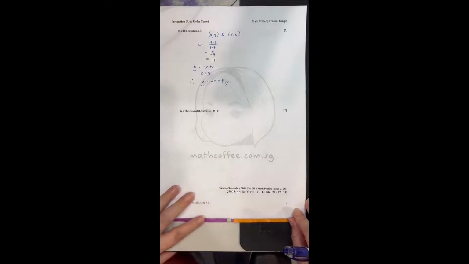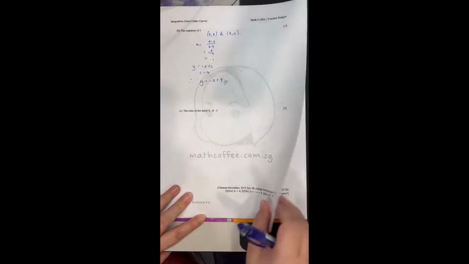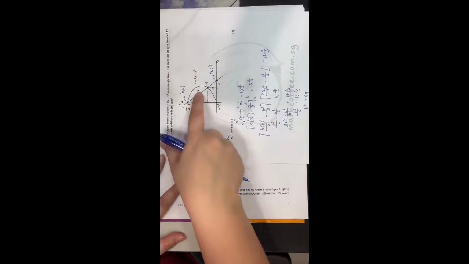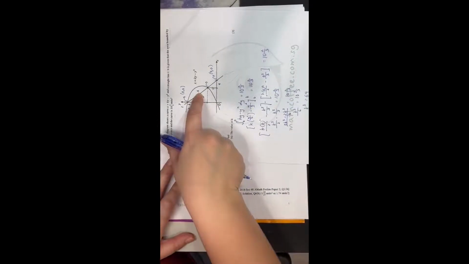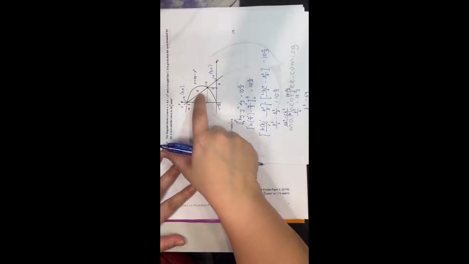Now before we talk about the area, let me find the coordinate C. Why do we need to find that point? You need that point because, firstly, later when I want to find my... Okay, let me explain first. When I want to find the region A, let me see how many colors I have. Okay, I found 3 colors.